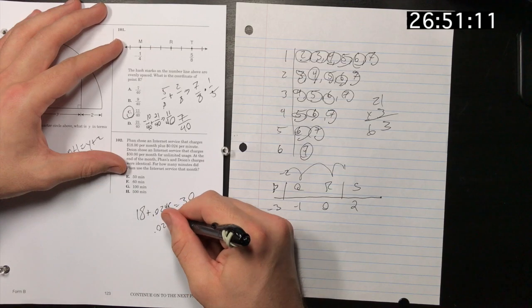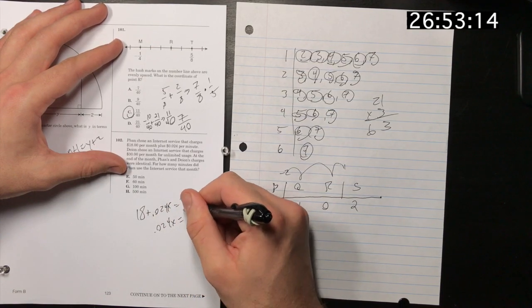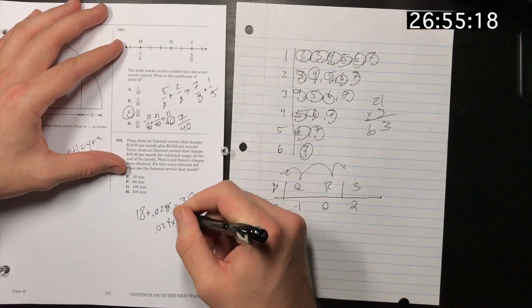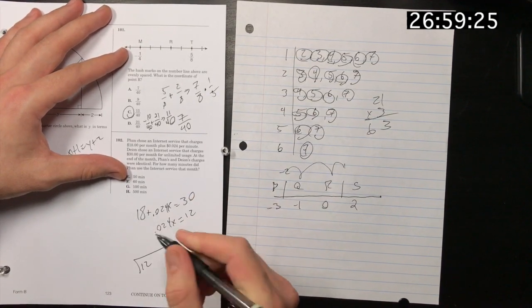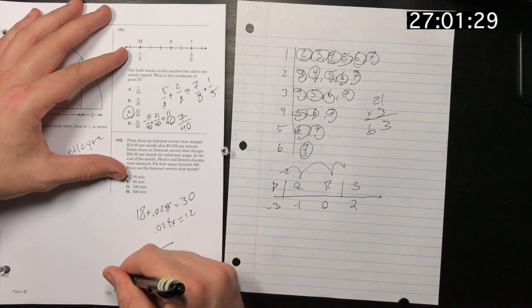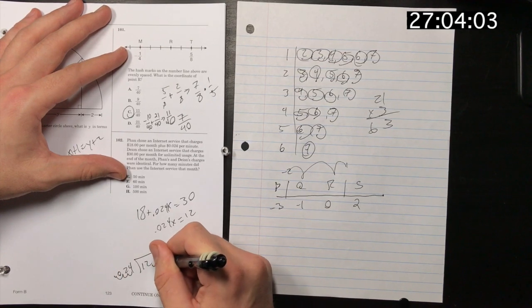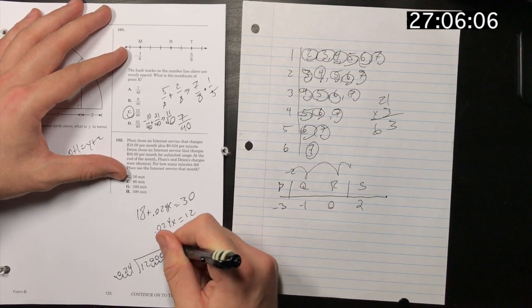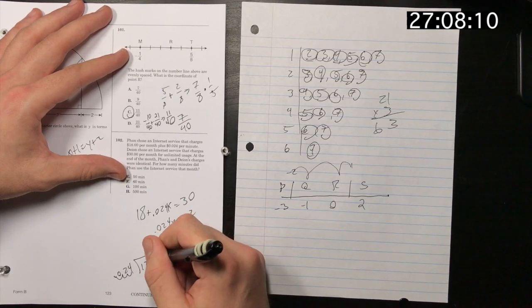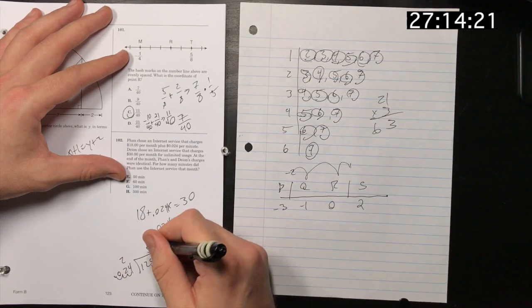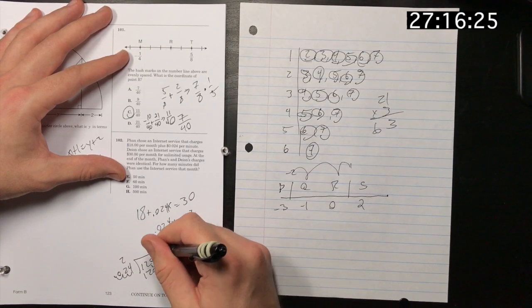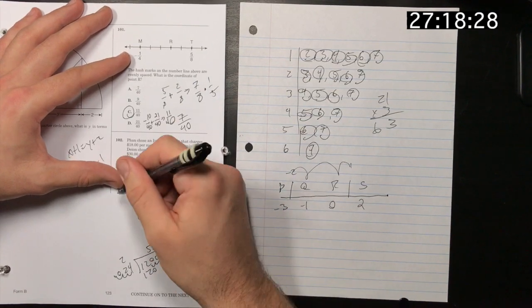So 0.024x equals, what is that, 12? So that's 12 divided by 0.024. I like to do 1, 2, 3. I like to do that. So 24 goes into 12,000 500 times. Bang. 500.